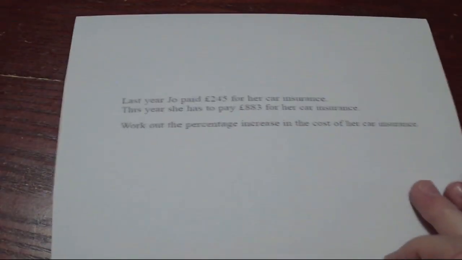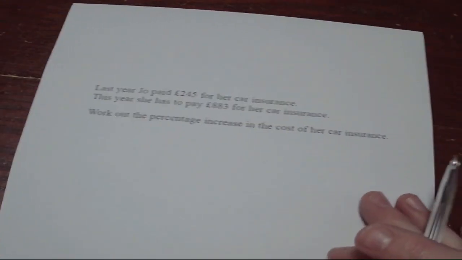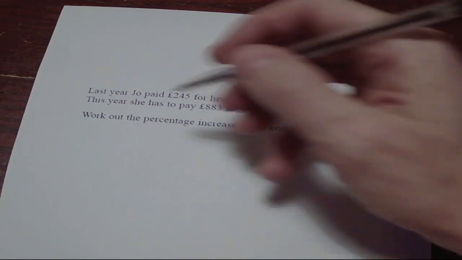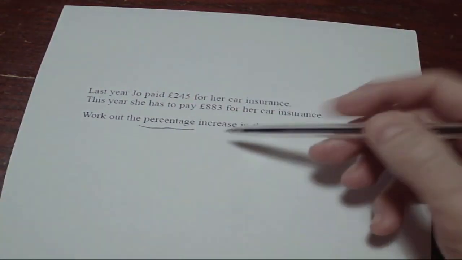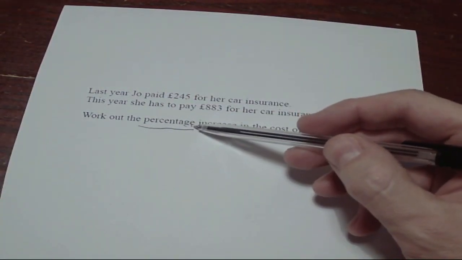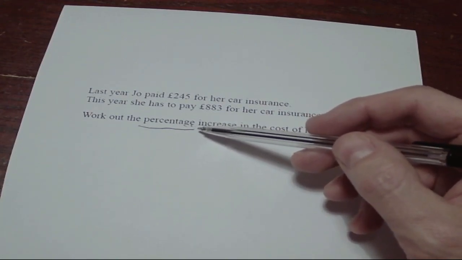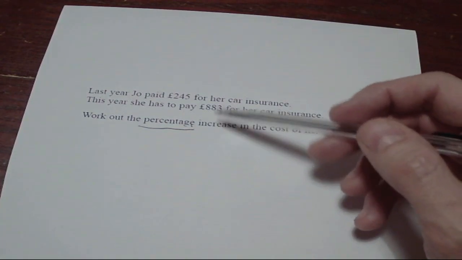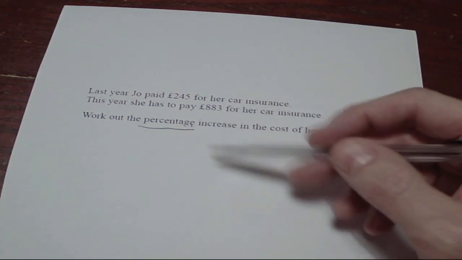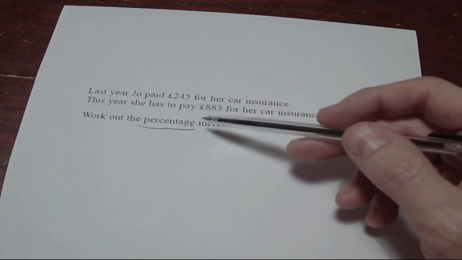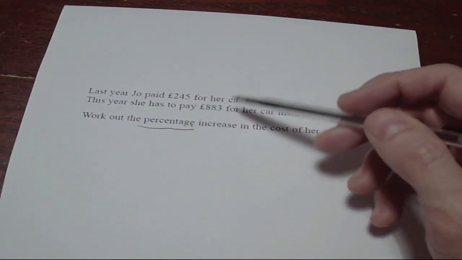This last question, I wanted to draw attention to one of the key things about exam questions and what you'll see in exam questions, and that's this word, percentage. Whenever you see the word percentage in any question, at some point in the answer, you're going to be multiplying by 100. The opposite type of question will be if you see the percent sign. If you see the percent sign, at some point in the answer, you're going to be dividing by 100.